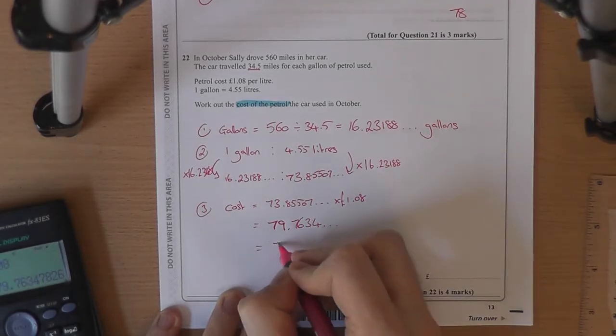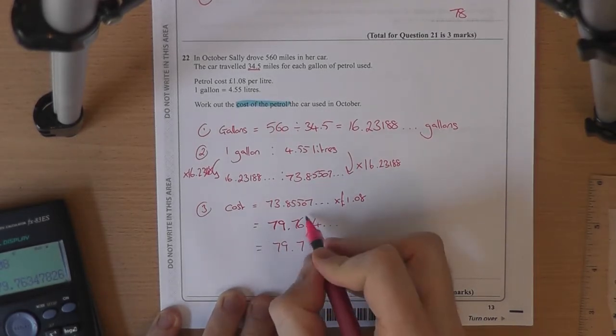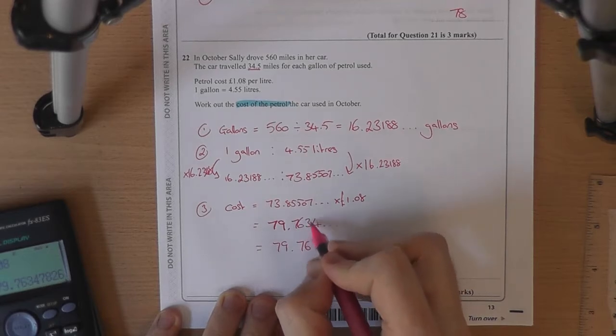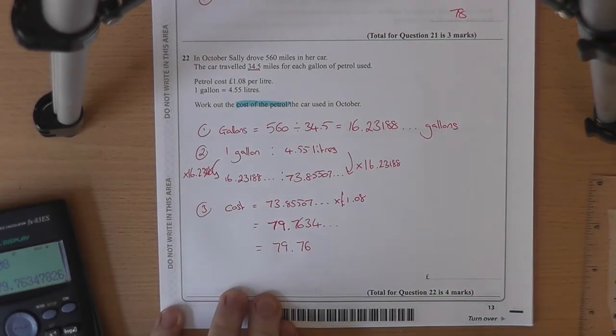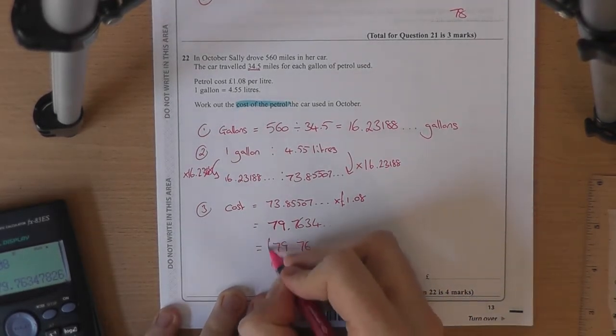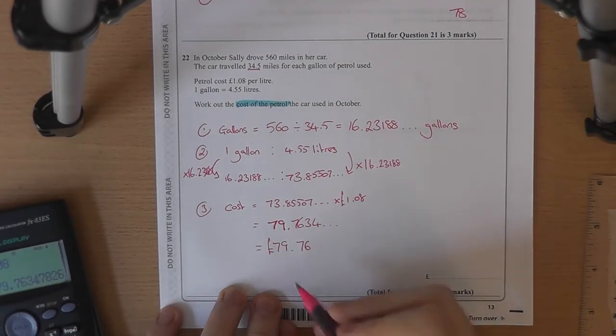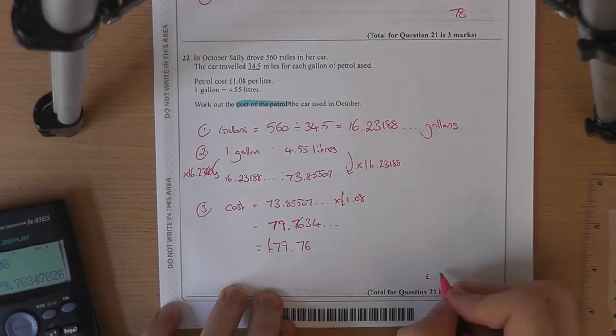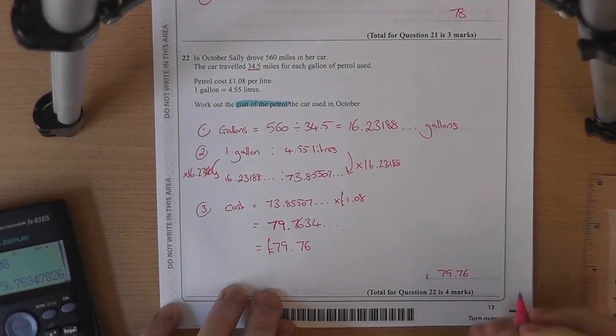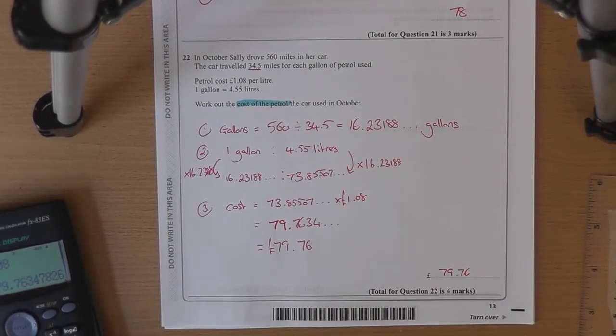79.7634... or £79.76. The 3 after the 6 will mean I need to keep my answer as £79.76 rather than round up to £79.77, because 3 is less than that 5 halfway point. So £79.76, which seems reasonable for the cost of petrol over a month. It doesn't seem too wide of the mark.